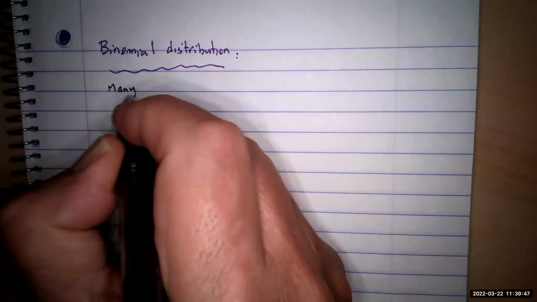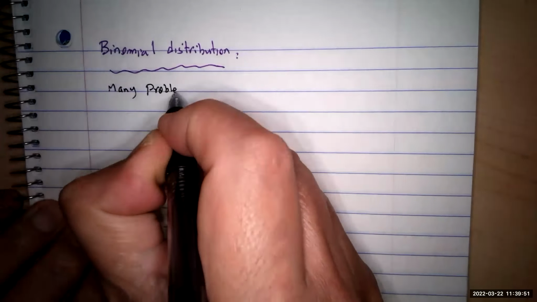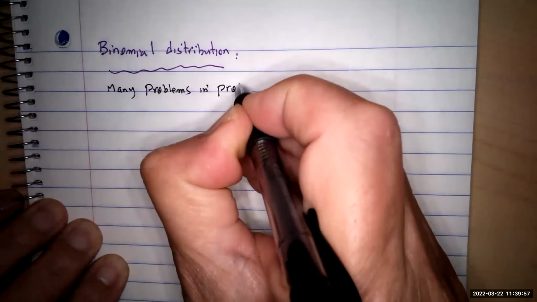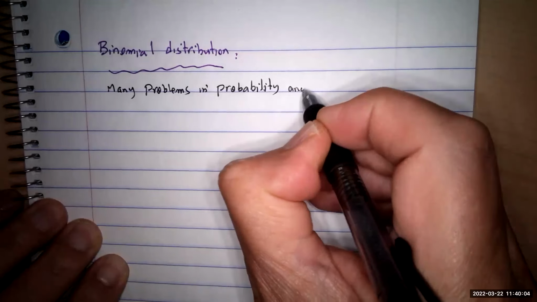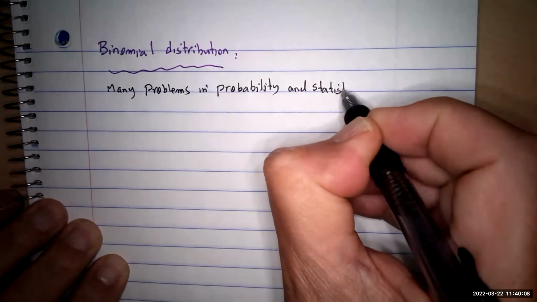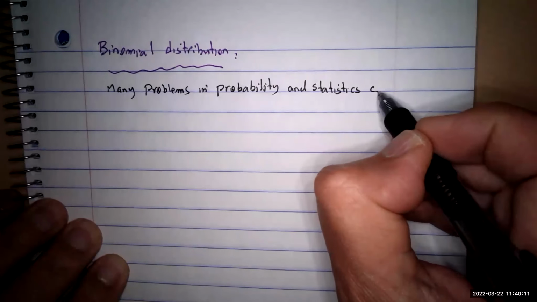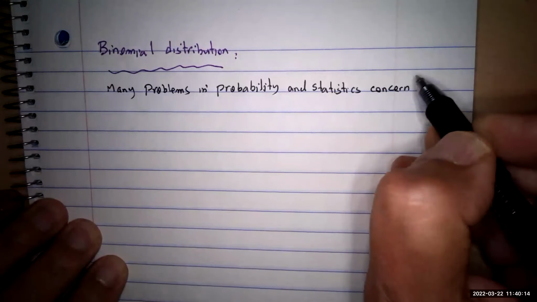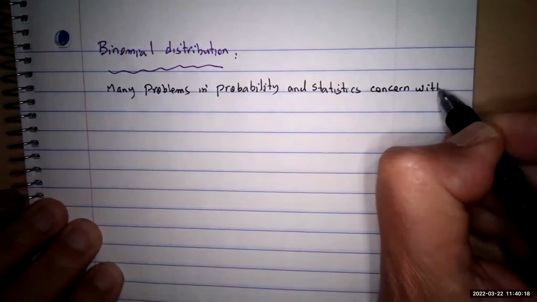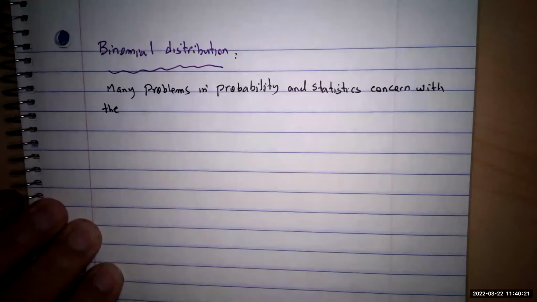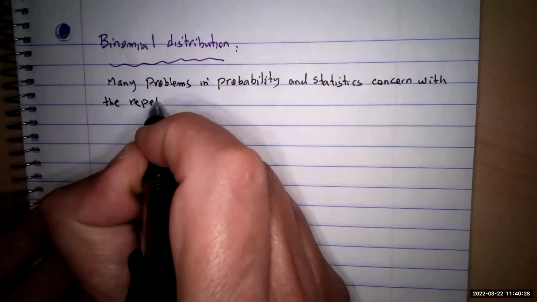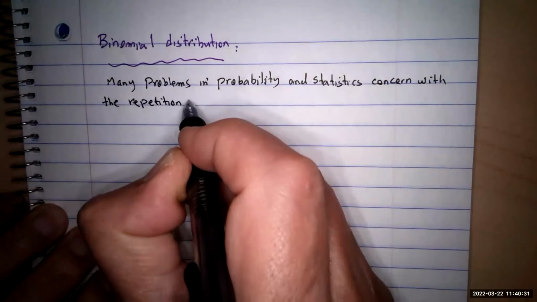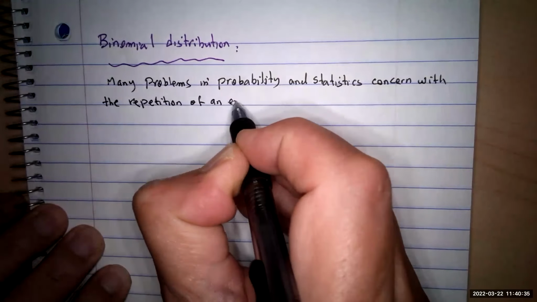Many problems in everyday life involve this type of experiment in probability and statistics. Statistics is concerned with the repetition of an experiment. Do something over and over and over.